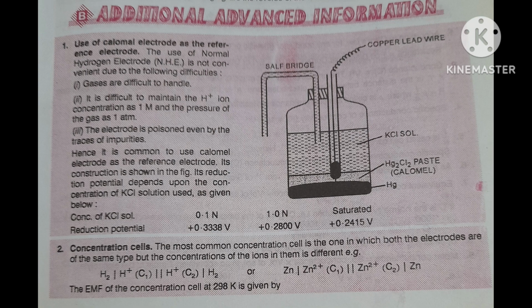But here there is no net cell reaction. The reaction will take place in such a way that finally there will be no net cell reaction. Just formalities will take place. Oxidation will take place at the anode and reduction will take place at the cathode. But finally no net reaction, only transfer of material from anode side to cathode side.